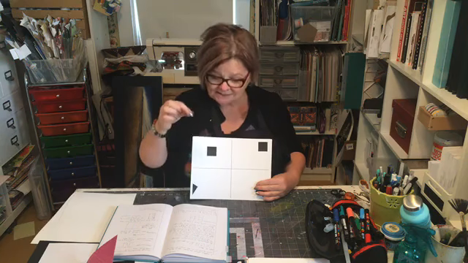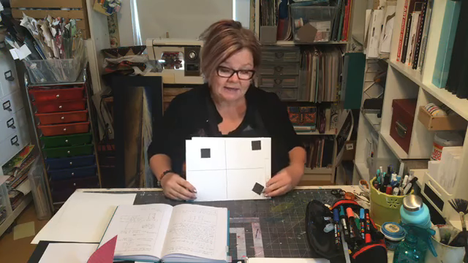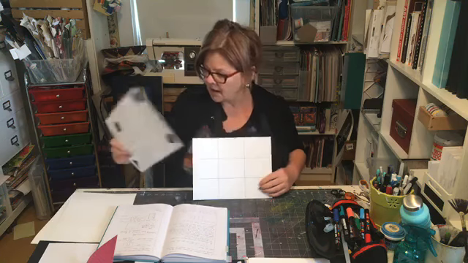So space is super, super important, okay? I'm going to show you a little trick that lots of people use. Artists use it, photographers use it, designers use it, and it's called the law of thirds, okay?